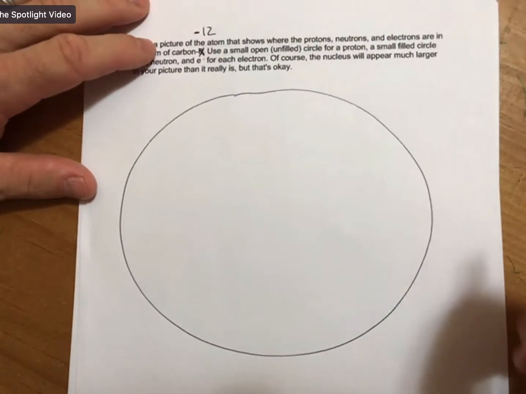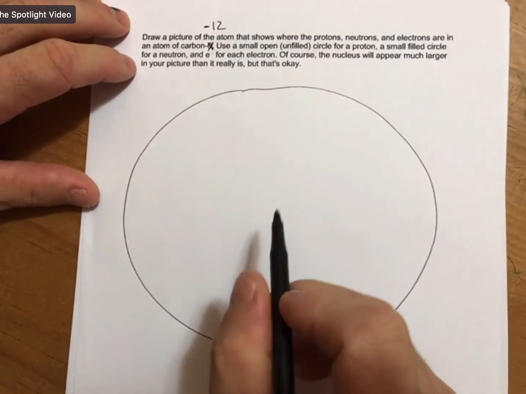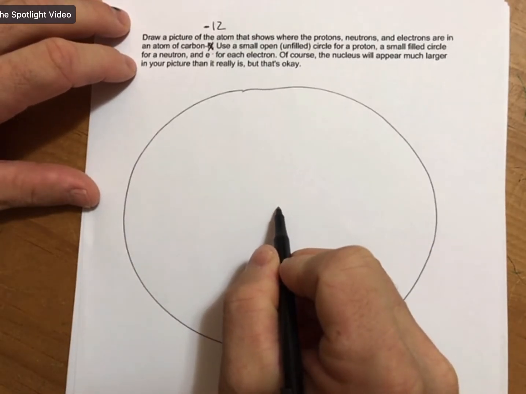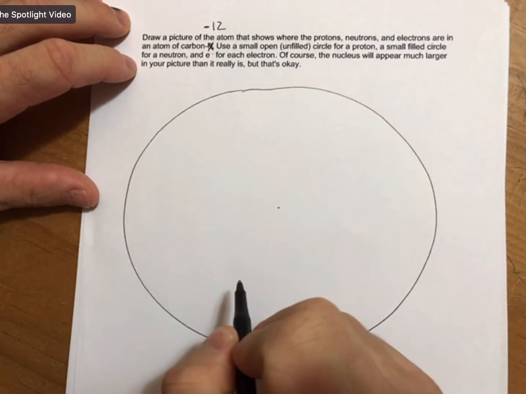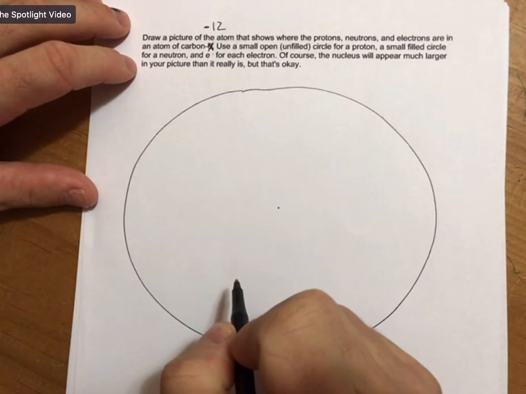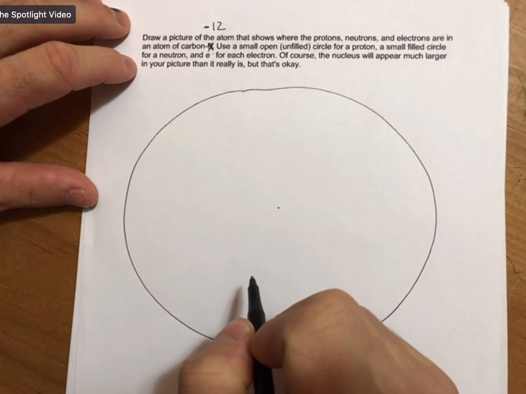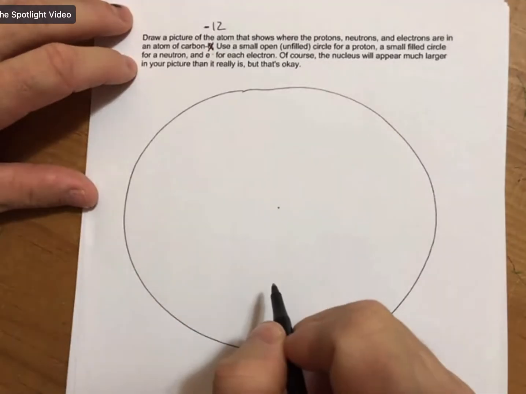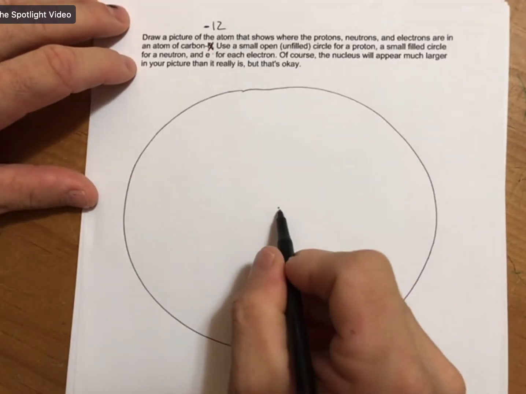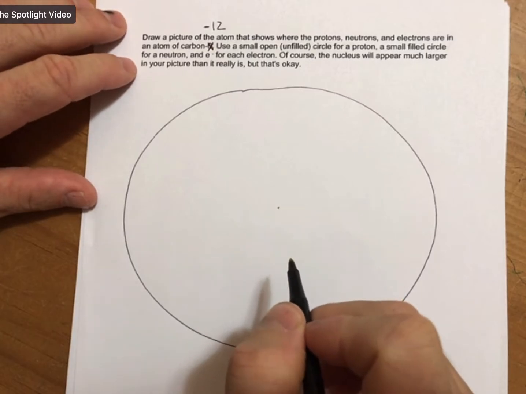And in the lecture notes, what I did is I drew a picture with a circle in it, and I said, if you go to the very center and you draw a tiny, tiny dot, and if you can see that, then it is much larger than it's supposed to be, because the nucleus is a very, very tiny portion of the atom. And around it are all of the electrons, and inside of the nucleus are the protons and neutrons. And so let me go through this.